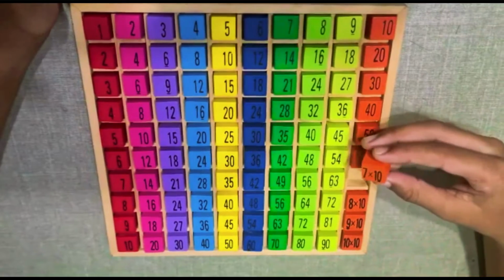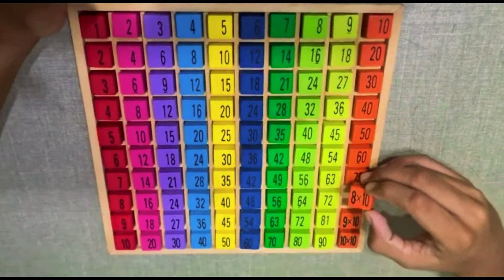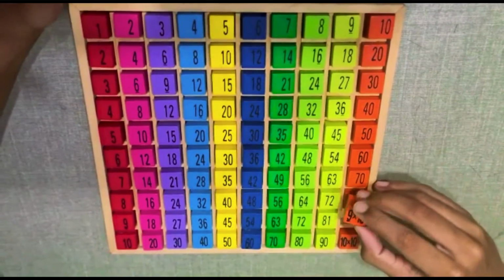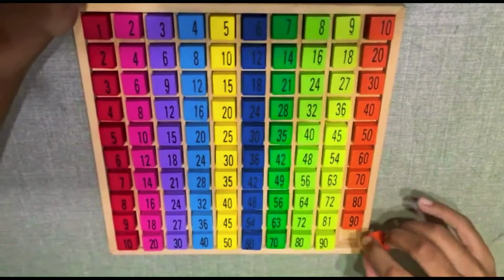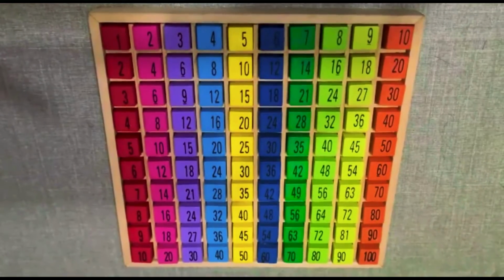7 into 10, 70, 8 into 10, 80, 9 into 10, 90, 10 into 10, 100.